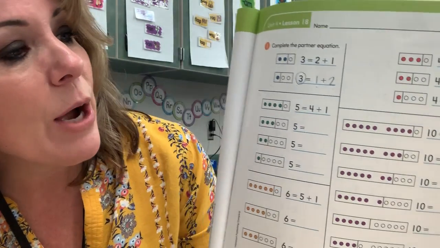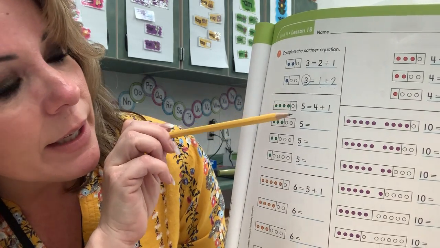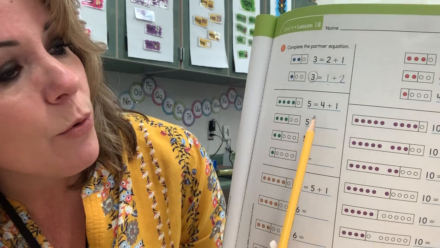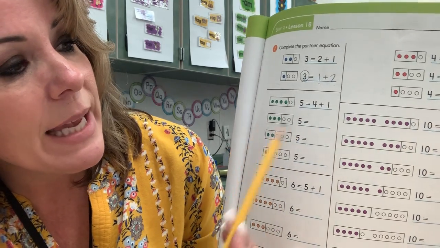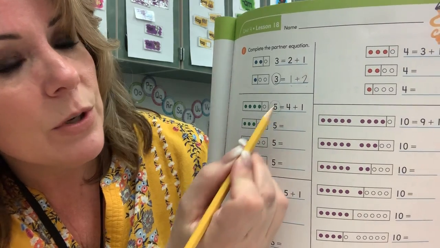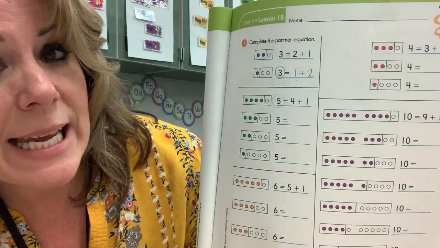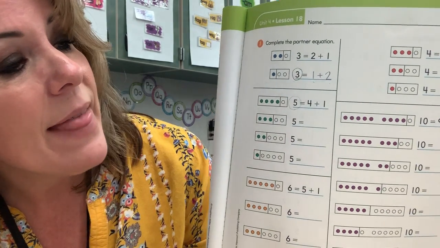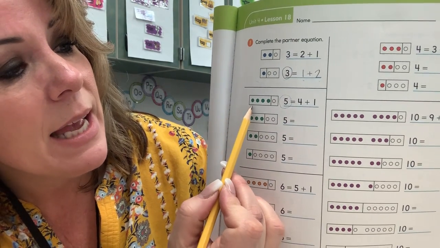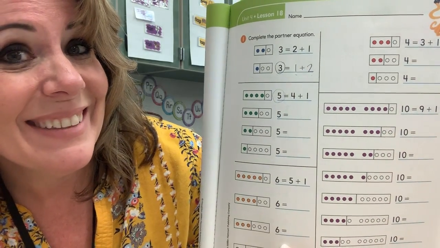okay? So now what I want you to do is figure out the rest. Now if you take a look, they've done the first ones for you, okay? So again, I want you to count how many there are all together, and I want you to circle that number on the end because that should be the same number, okay? And then what we're doing is we're counting how many are colored and how many are not colored, okay? All right, do your best on that page.